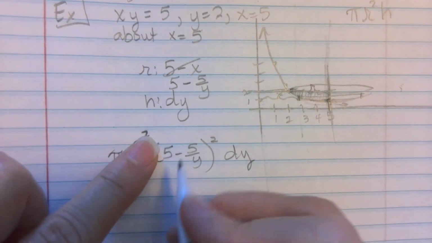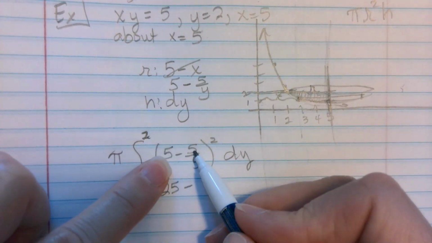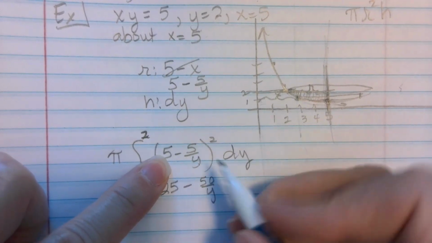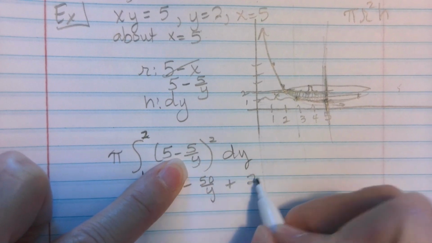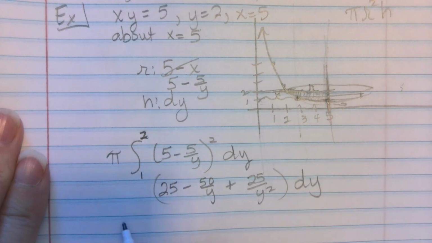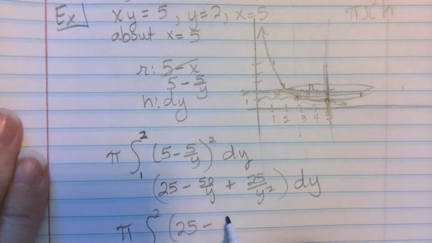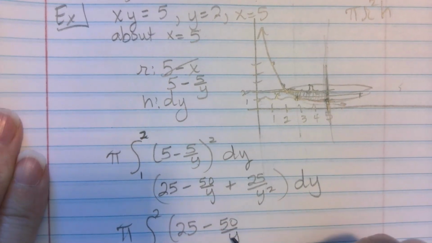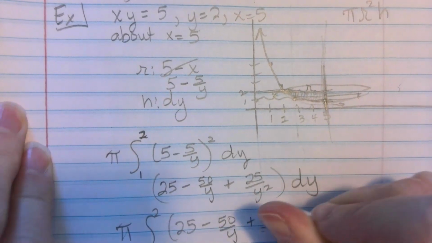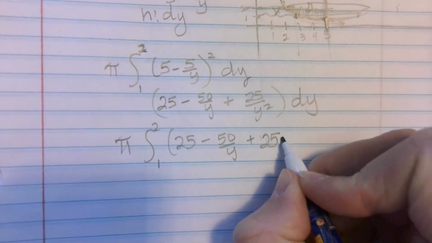If we need to FOIL that out, not if, because we need to multiply those. 25 over y doubled would be 50 over y plus 25 over y squared, I believe. I'm going to do one more rewrite. 50 over y I'm keeping because that's an ln, but make this 25 y to the negative 2.